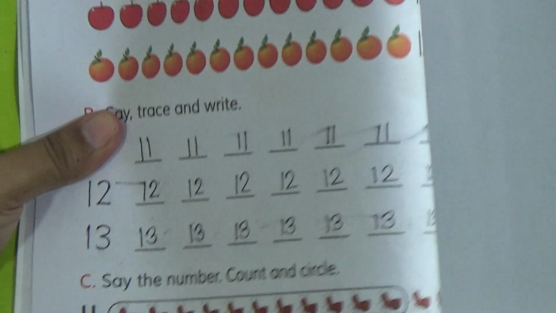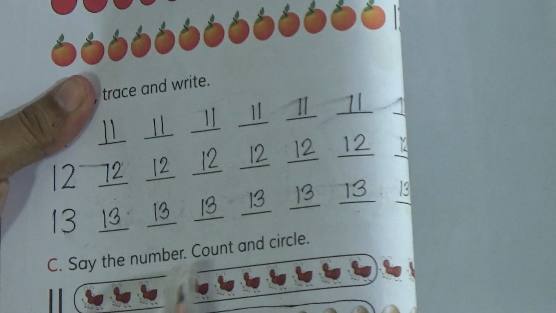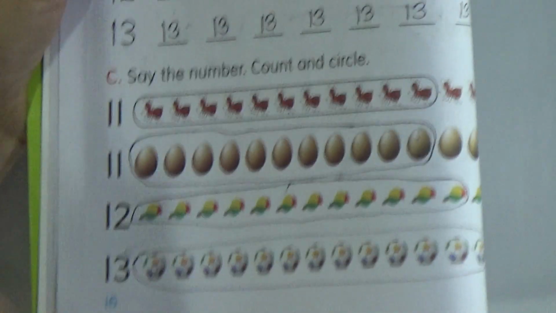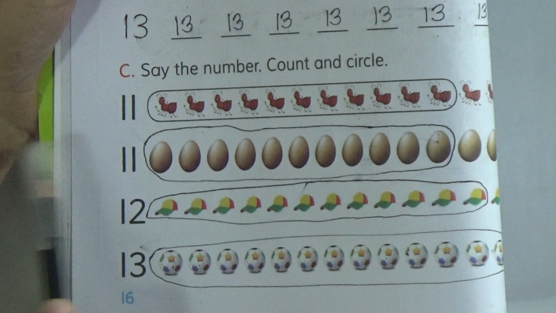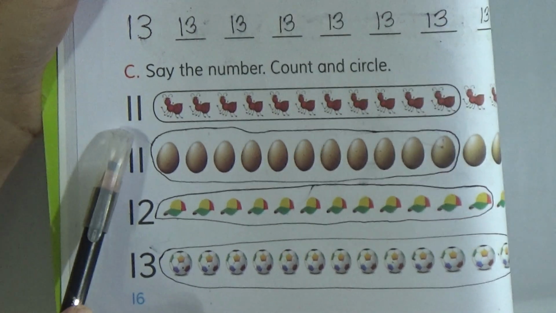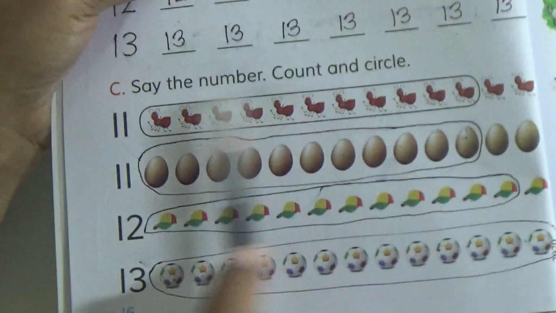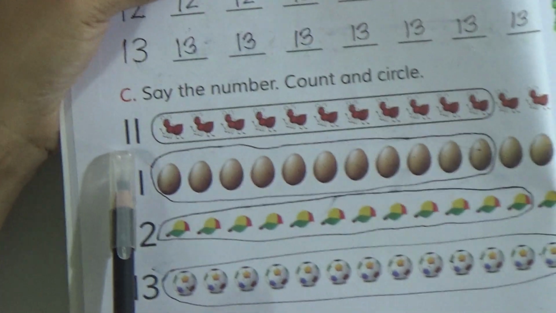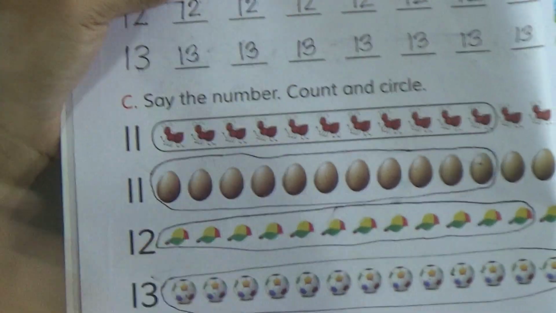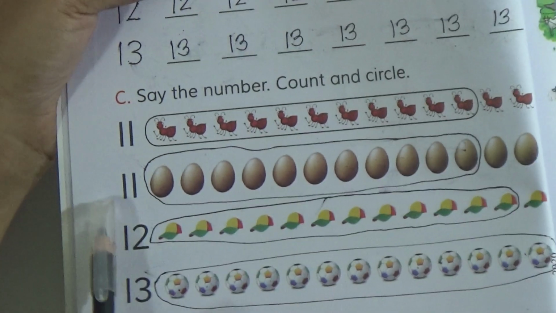Now exercise number C. Say the number, count and circle. At first just look, the first one is done for you. This is 11. There are some ants here and you have to circle only 11 ants. The first one is done for you. Now the second one you have to do this.